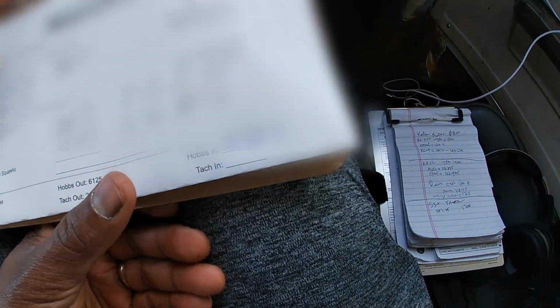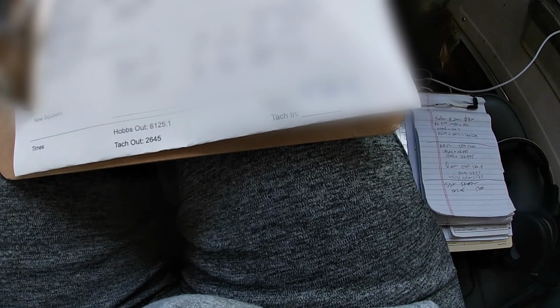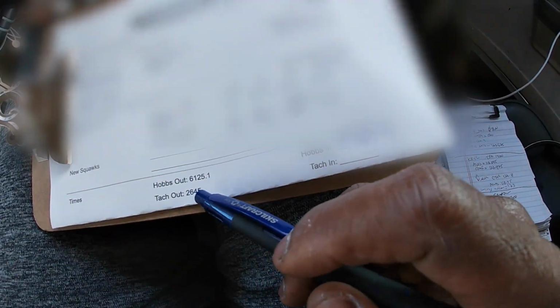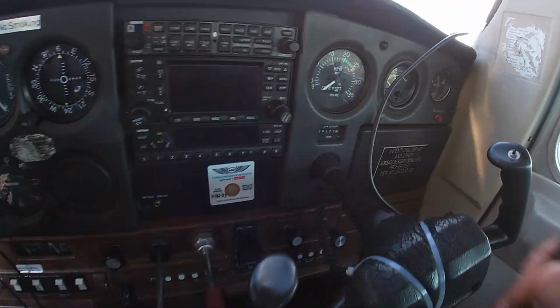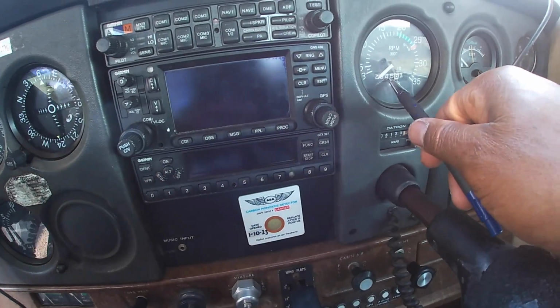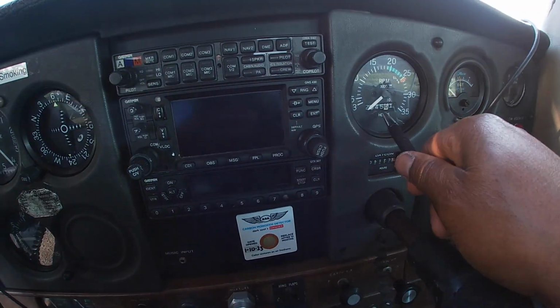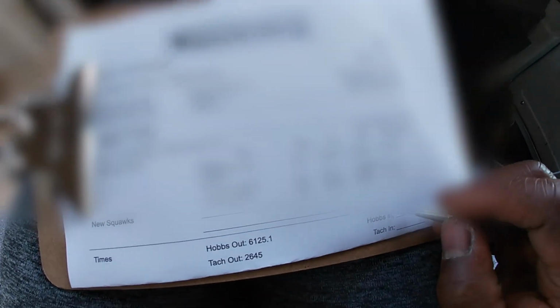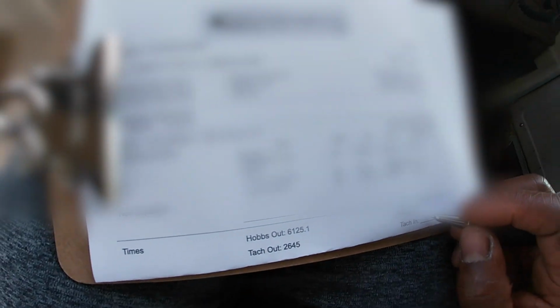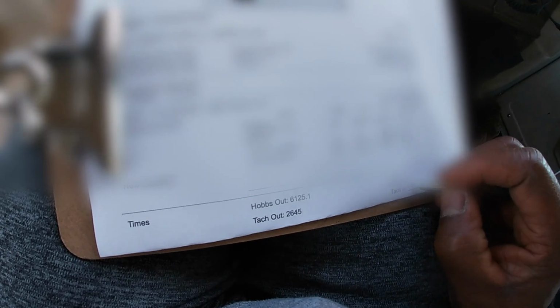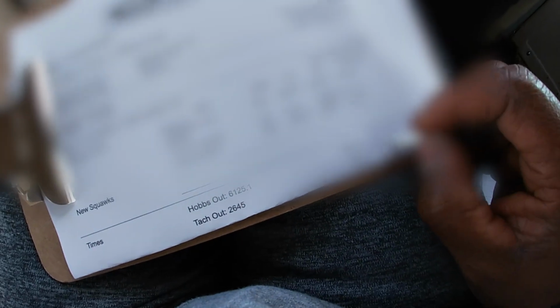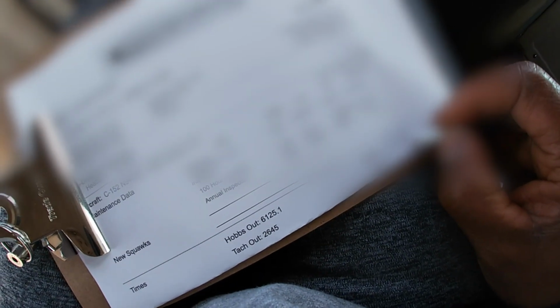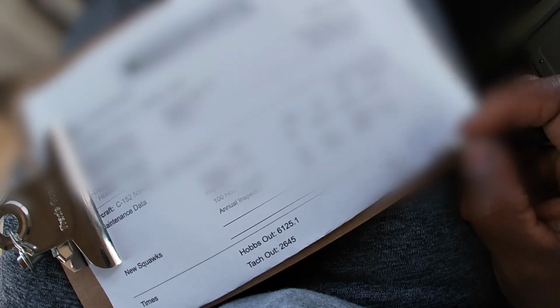And then the tach time out was 2645. Tach is up here. It is now 2645.6.